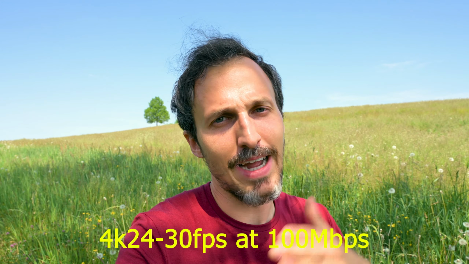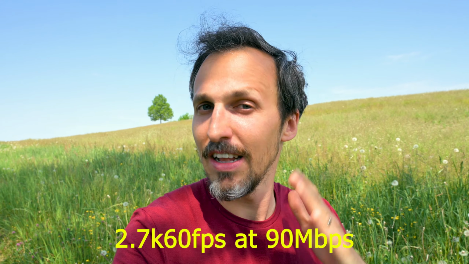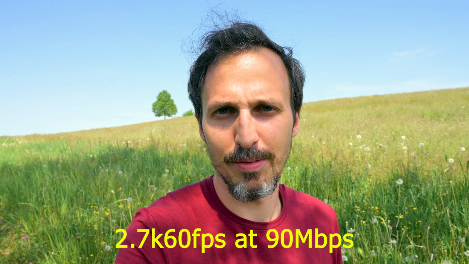The Mavic Air, for example, films 4K 24 to 30 FPS at 100 megabits per second. And if you go to 2.7K 60 FPS, it still does a respectable 90 megabits per second. But there lies a problem.